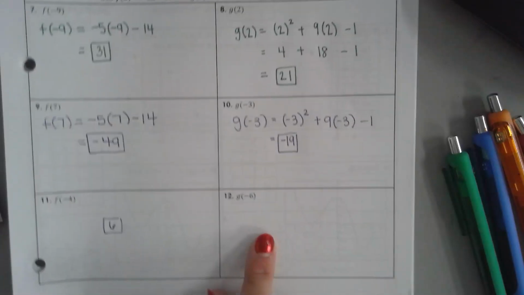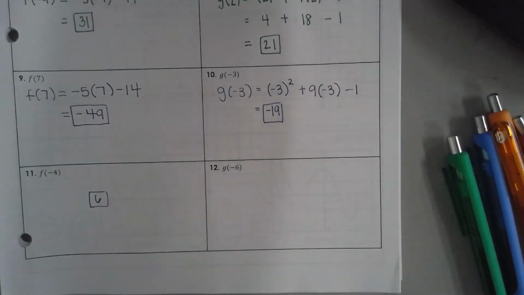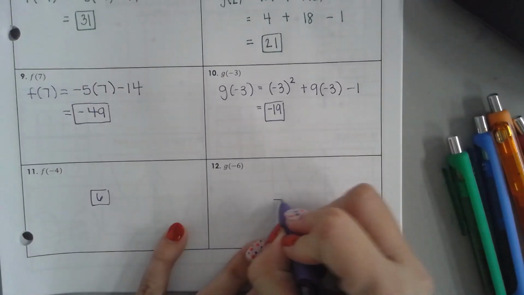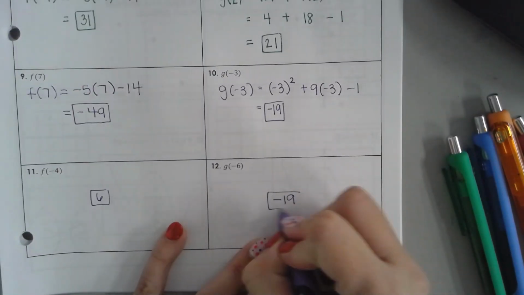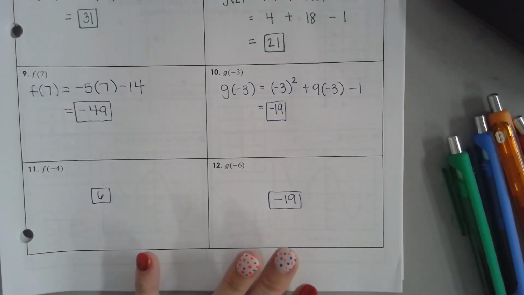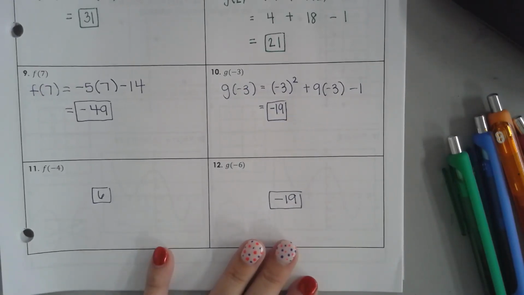All right, number 12. Cole, did you get number 12? Yep. What did you get? I got negative 19. You got negative 19. That's weird. That was the same answer as 10. That's true. I disagree. You disagree? No. No? You agree? Does anybody get something different? Well, it's the same answer.